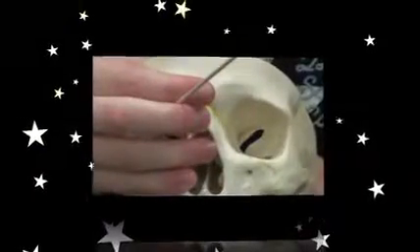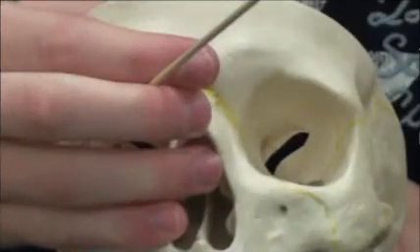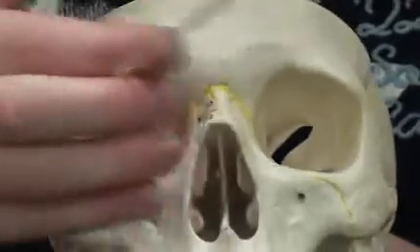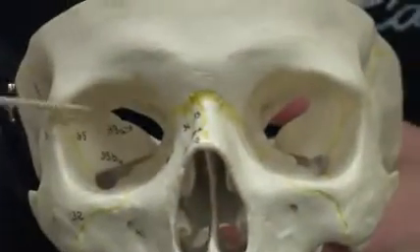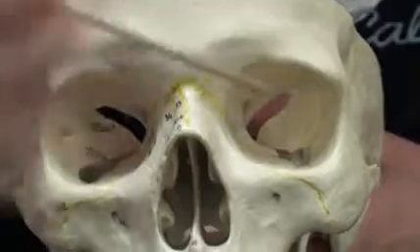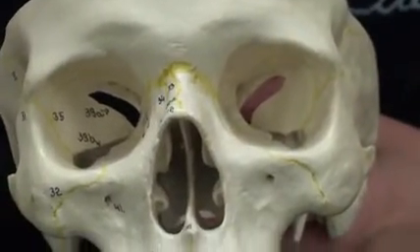And then there's two fissures in your eye. There's the inferior orbital fissure and the superior orbital fissure, and I remember that like there's fish swimming around in your eye.